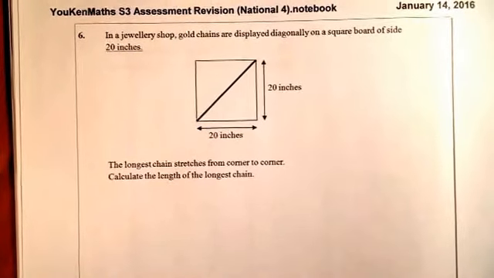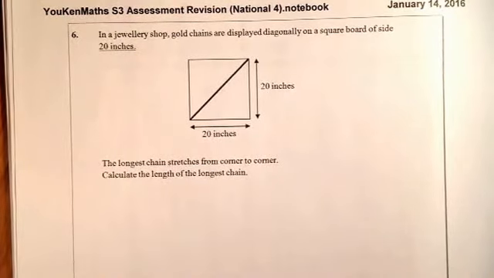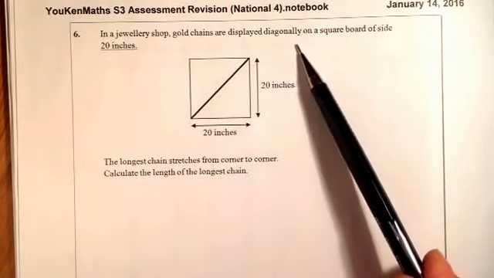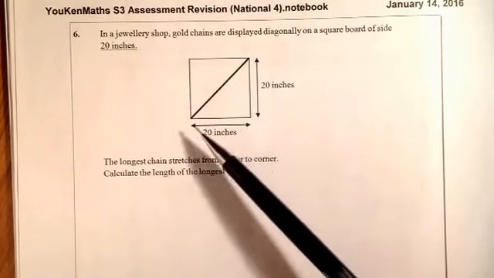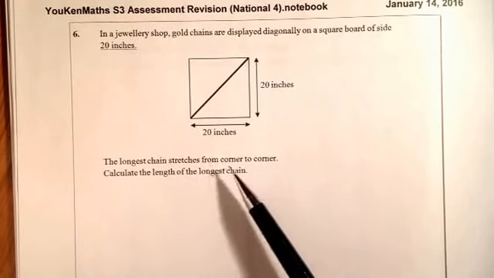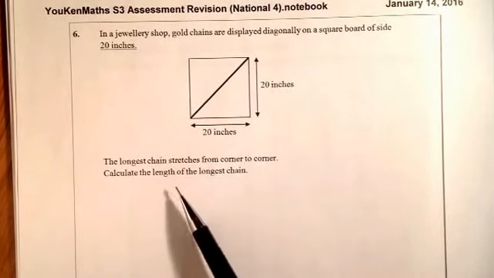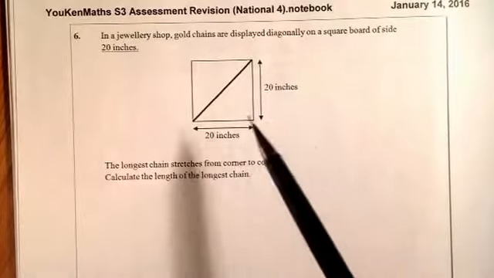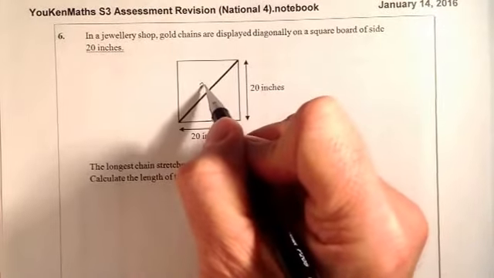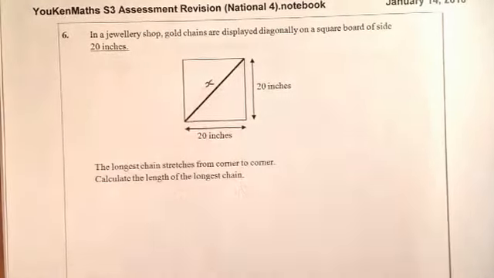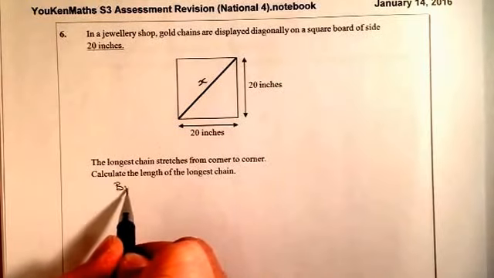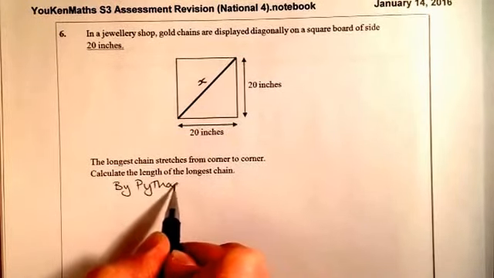Right, question 6. I can see I've got another triangle there, so I'm looking at it's a jewellery shop. Gold chains are displayed diagonally on a board, okay, and the side of the board is 20 inches. The longest chain stretches from corner to corner. Calculate the length of the longest chain. So that will be from this point here to that point there. So just like we did before in one of the questions, I'll call that X there, and I'm going to use Pythagoras Theorem to work this out.